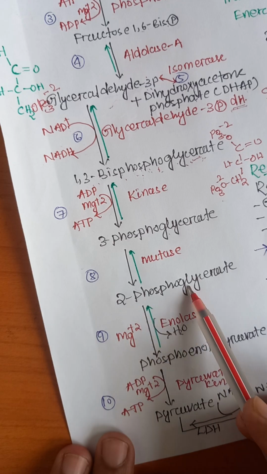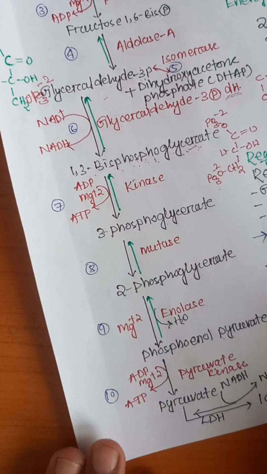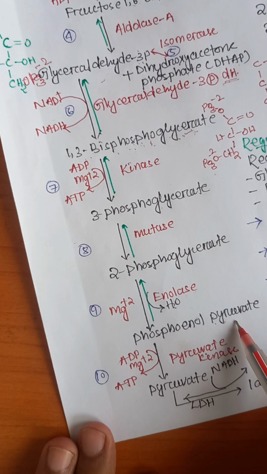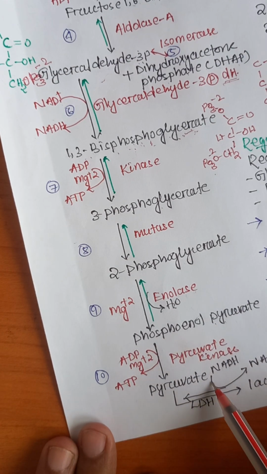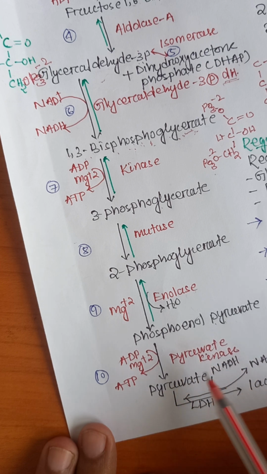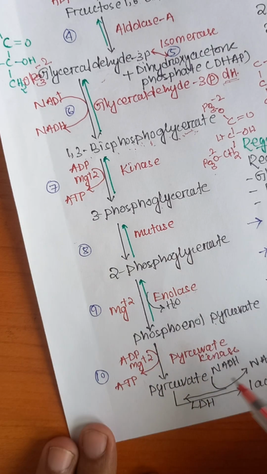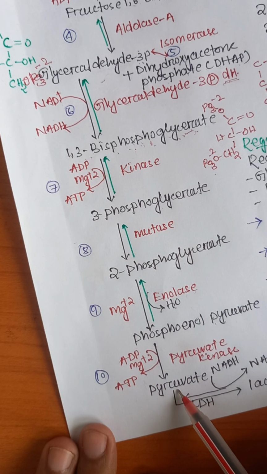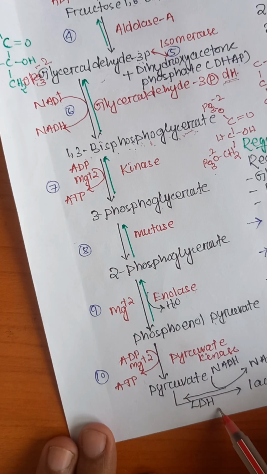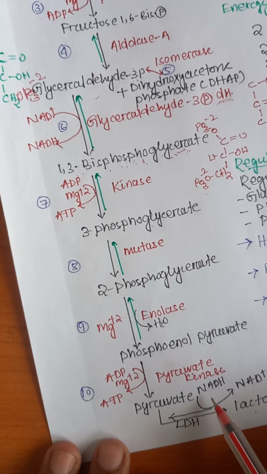Similarly, 2 phosphoglycerate is converted into phosphoenol pyruvate, and with the help of enolase there will be release of an H2O molecule. This phosphoenol pyruvate is converted into pyruvate by the help of pyruvate kinase, and here again a kinase is present. There will be production of 1 ATP, and magnesium ion is utilized. This is actually called aerobic glycolysis, and if pyruvate is converted into lactate with the help of lactate dehydrogenase, this undergoes anaerobic glycolysis. Okay, and there will be the utilization of NADH to NAD plus.